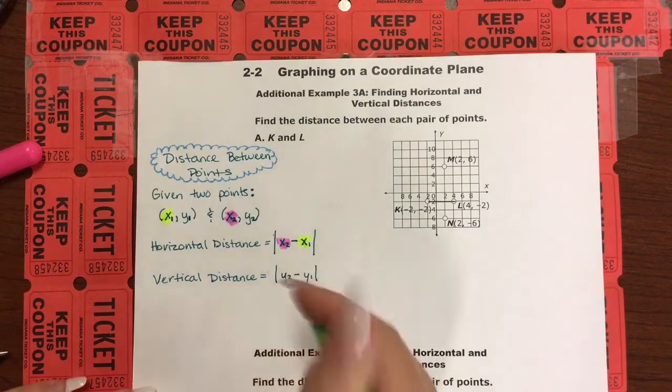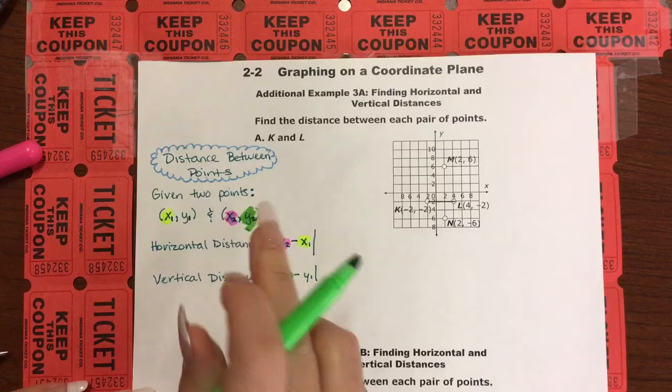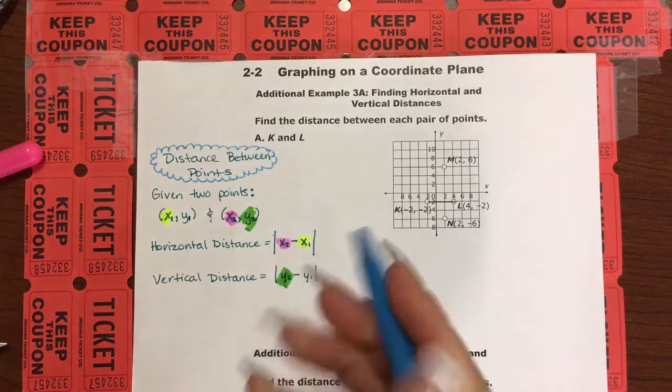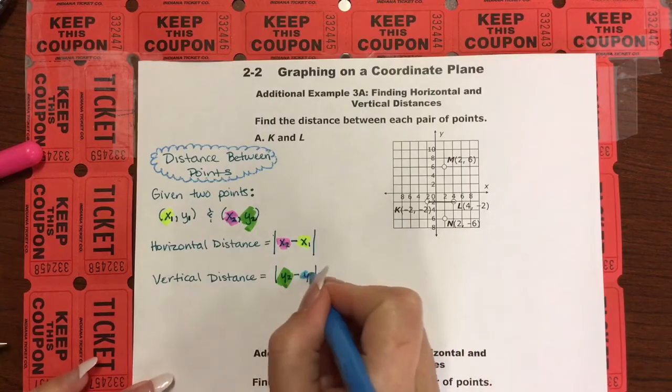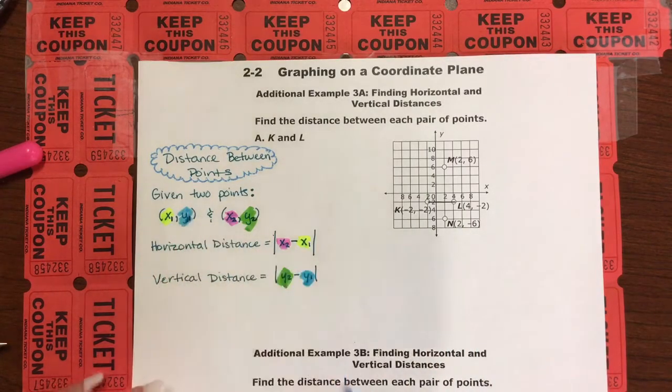So we're going to take the y2 here, which is found in the second point, and we're going to subtract it from the y1, which you find right here in the first point. So those are the formulas that we're going to be using for finding the horizontal and vertical distance.